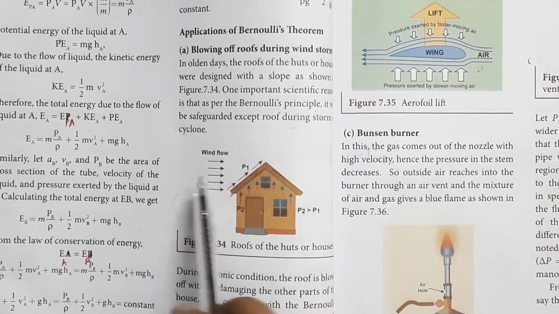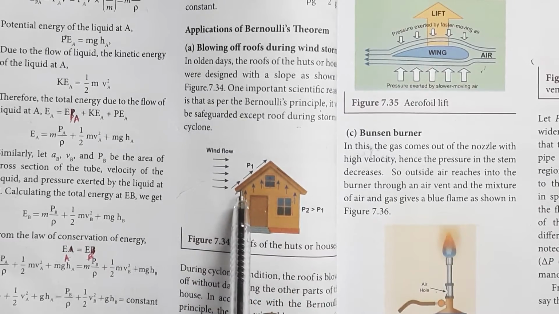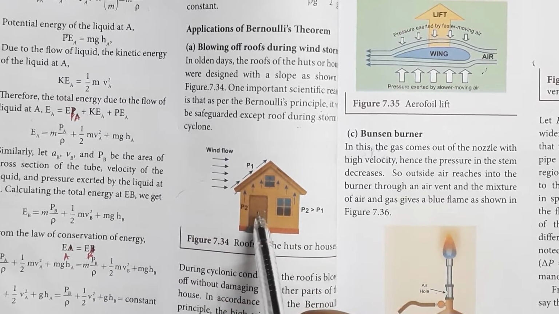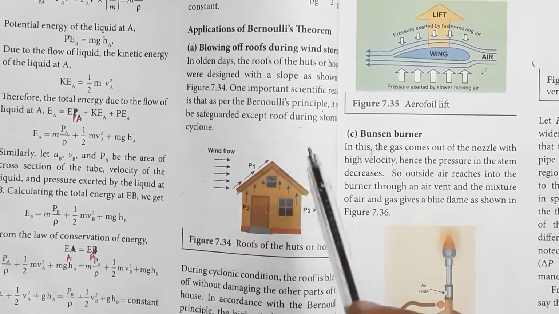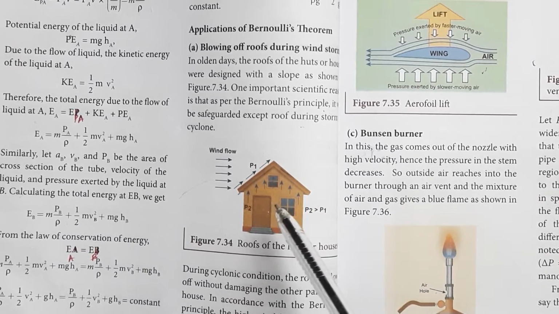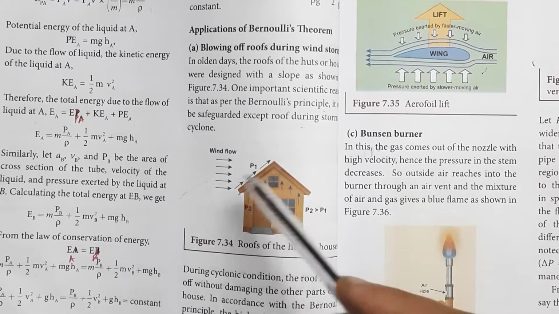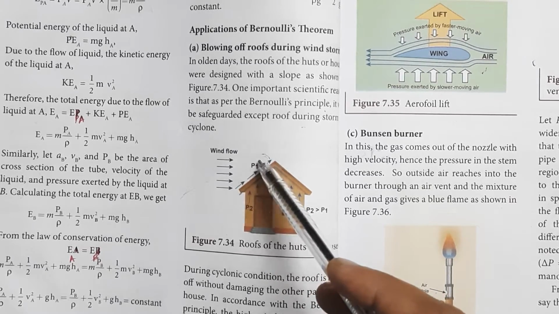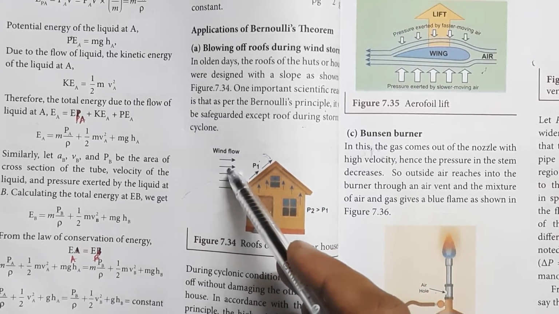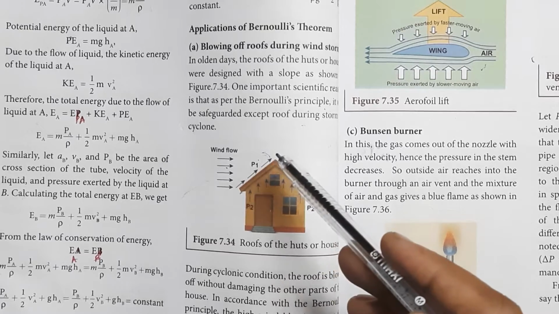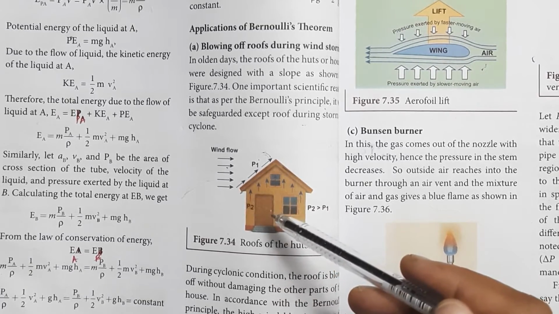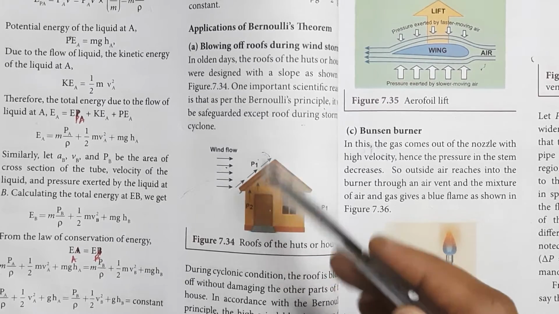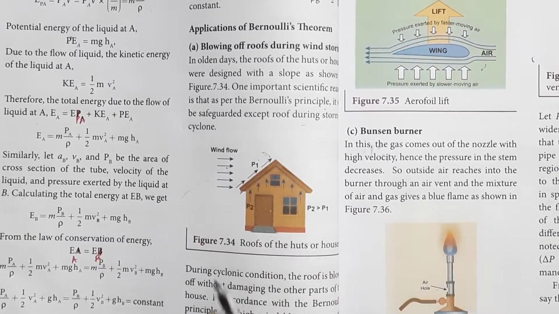So listen, there is a wind flow in this direction. The pressure will be acting on the roof as well as from the bottom of this roof, P1 and P2. So during the cyclone condition, when the high wind flows over this roof, it creates a low pressure. When the velocity of flow is high, it creates a low pressure. So the pressure under the roof is greater. So there is a pressure difference. Understand? So it creates an upward force, so the roof is blown off.